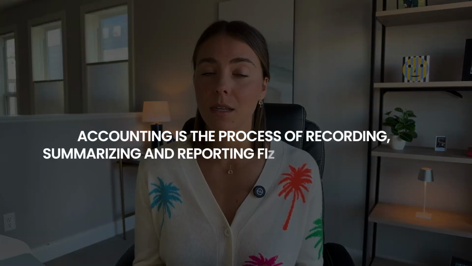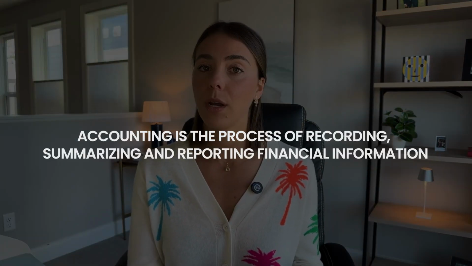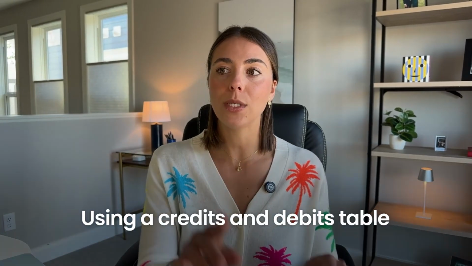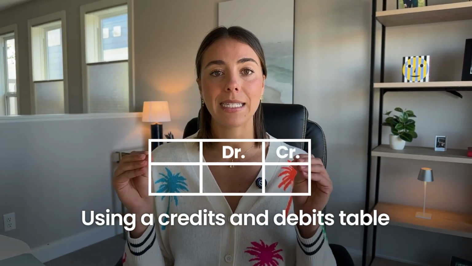So what we've learned last time is that accounting is simply the process of recording, summarizing, and reporting financial information. And the way that we do that is by recording financial transactions. In accounting, the way that we record financial transactions, instead of grabbing pen and paper and writing it down, is by using a credits and debits table.